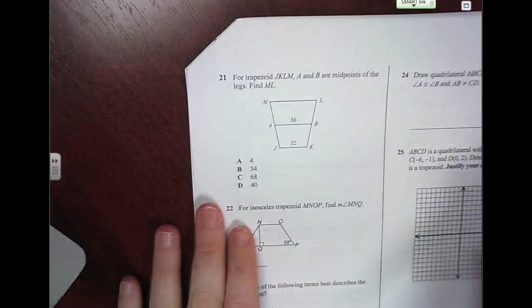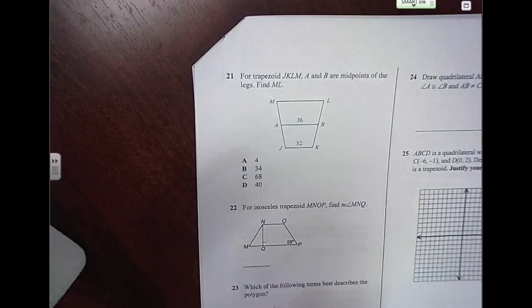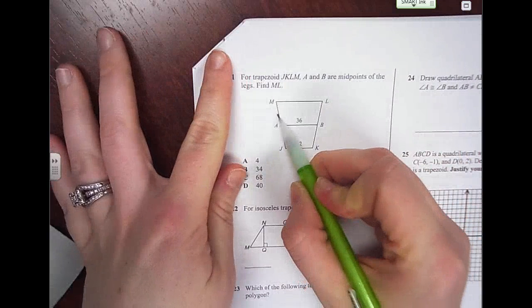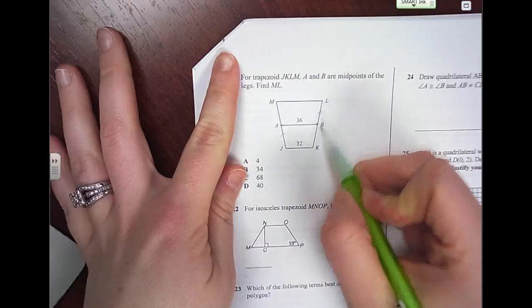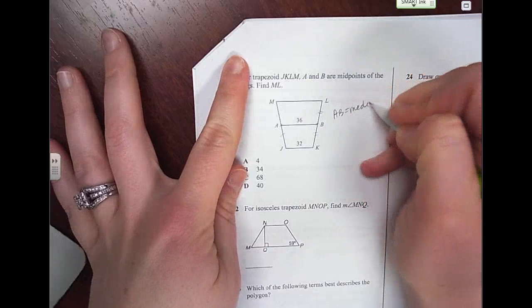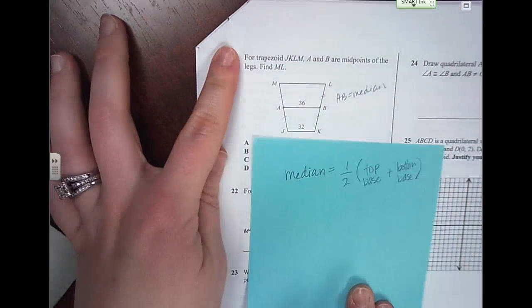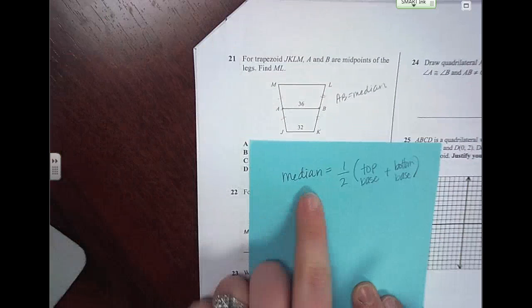Number 21. For trapezoid, A and B are midpoints of the legs. Find ML. Okay, so again, if A and B are midpoints, that means that these are congruent. So AB is the median. Okay, so this is backwards from what we just did. Now they're giving you the median. So the median is AB.